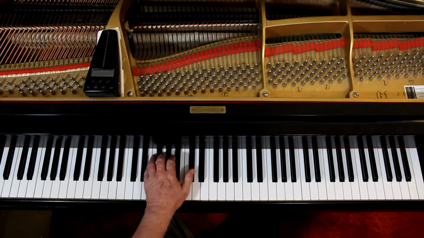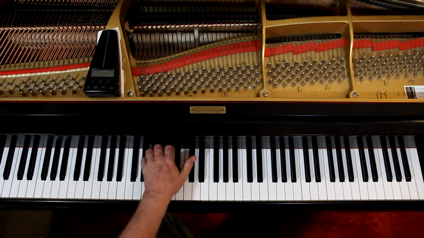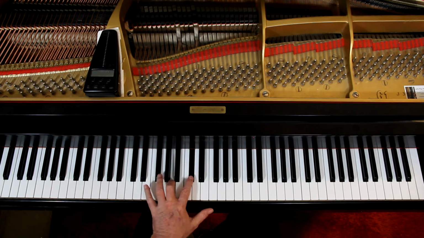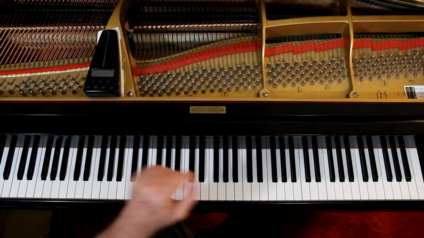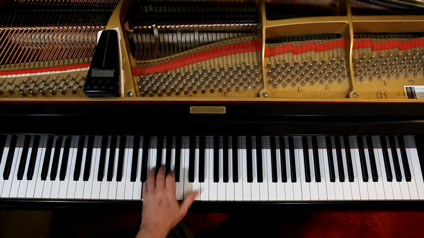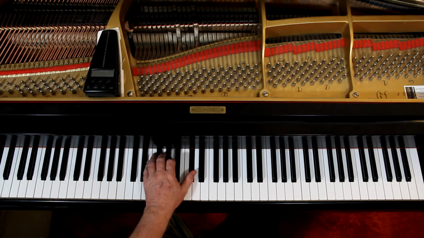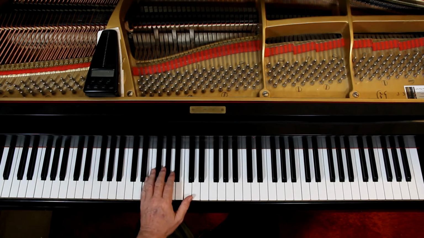Left hand, broken chords. Here. Now this doesn't work for you up in here. You can do this. Otherwise, use the fingering in the book. 2, 3, 1. Isn't this fun? Go to the last measure of the line. You're up here.